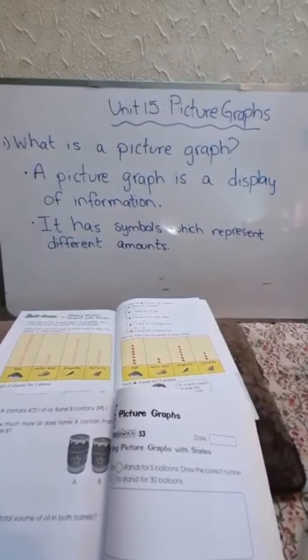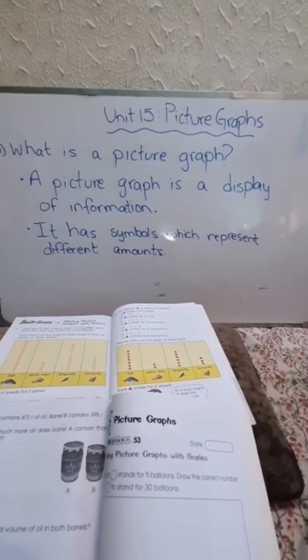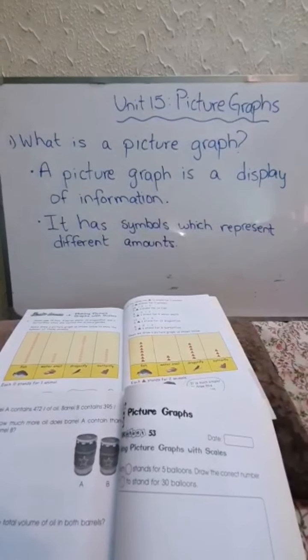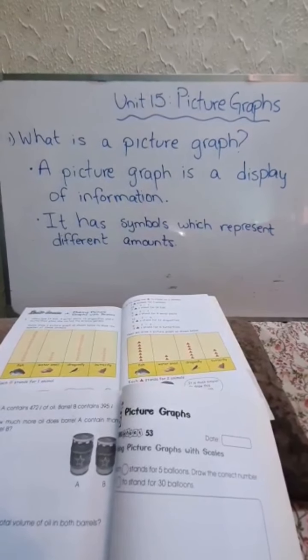Sometimes we have to gather information about something, and then we have to represent it, we have to show it in a certain way. Graphs make it really easy to understand information collected on a certain topic. We'll see more examples in a minute.